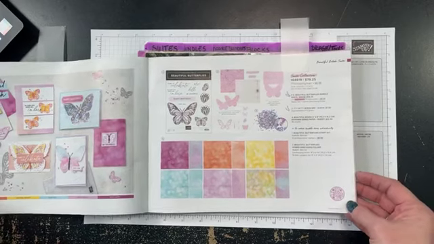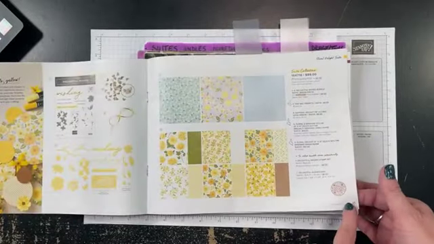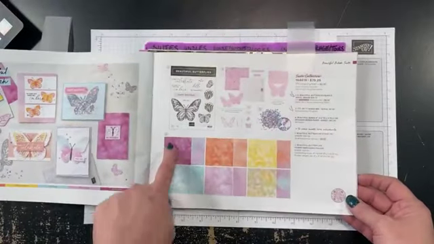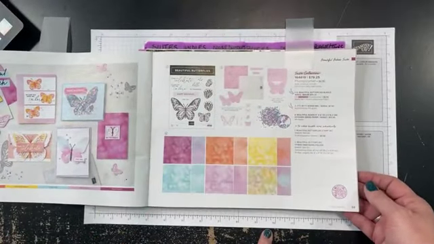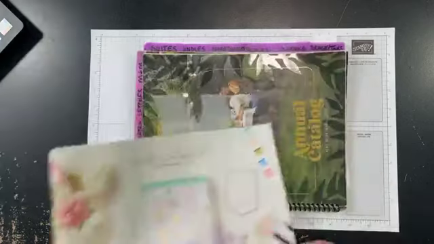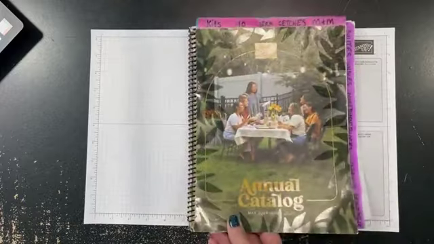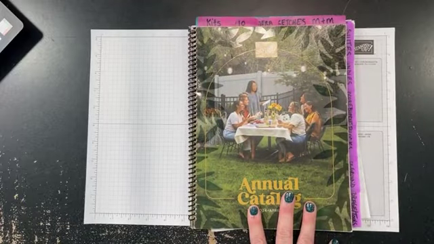This is on page 39. So the paper was on page 35, and the stamp and the die set and the embossing folder is on page 39. I was trying to find something springy.